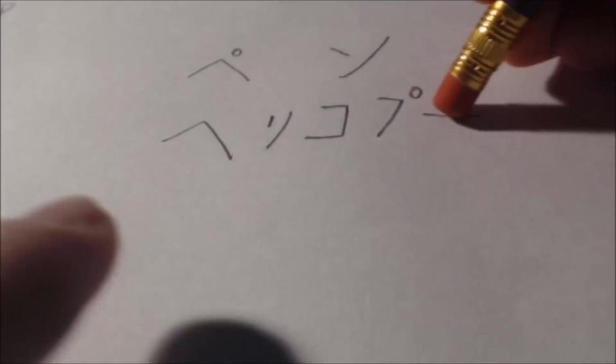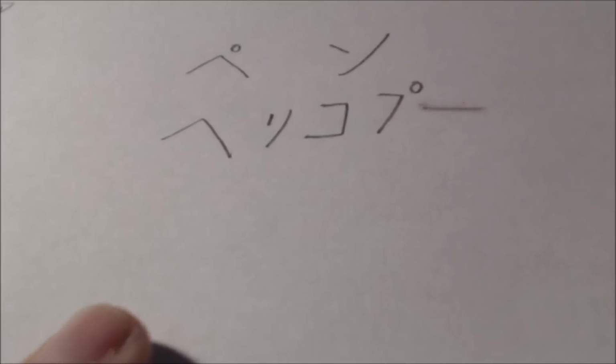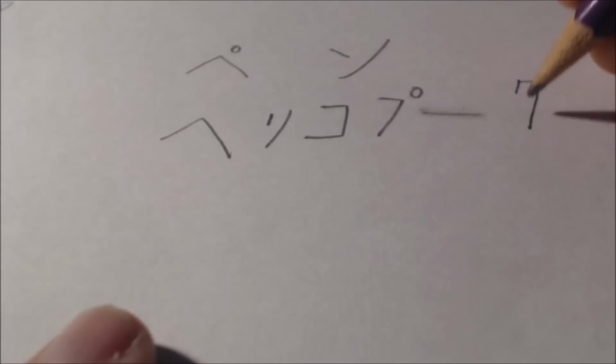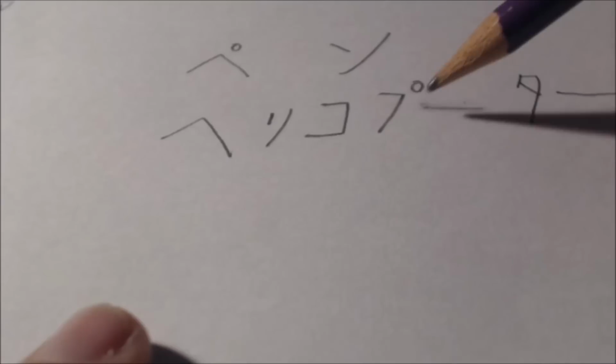That's not a, that's at the end, isn't it? So helicopter, and then ta would be ta. Helicopter. Ignore this bit here, obviously. So it's helicopter. And you just want to practice using words with the characters.